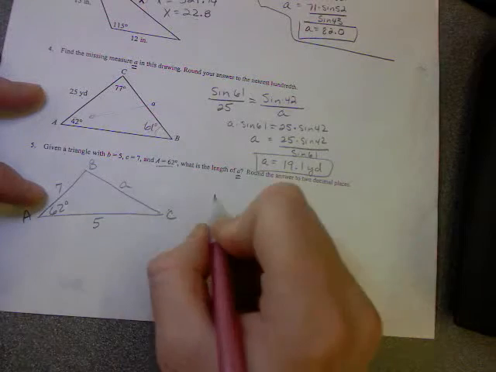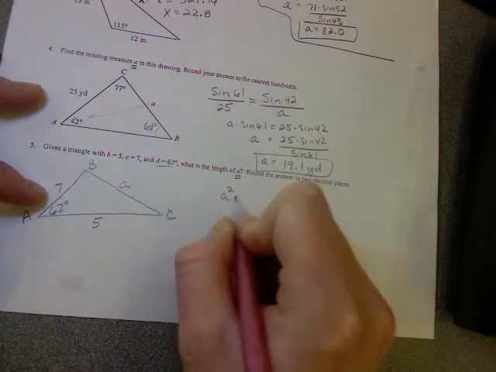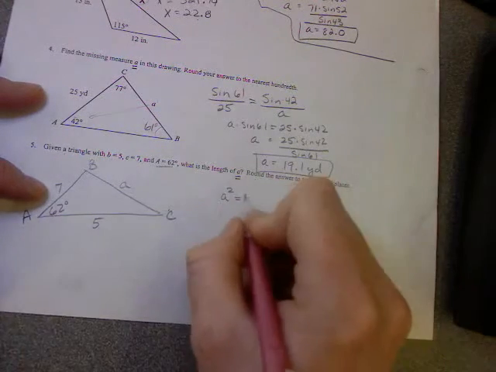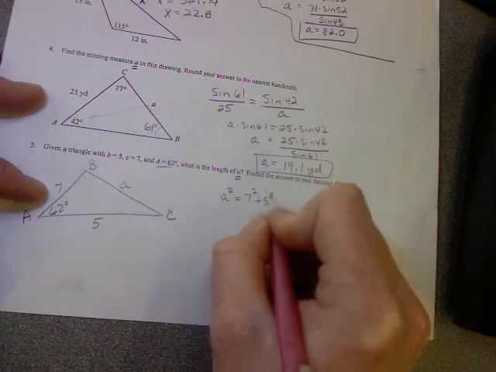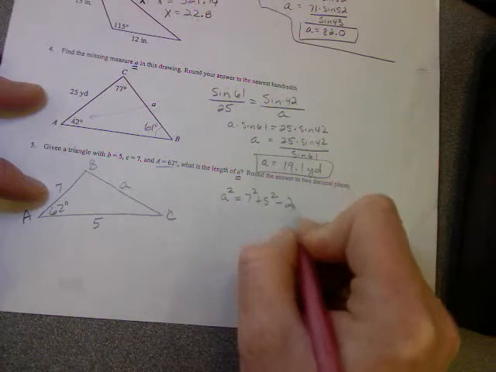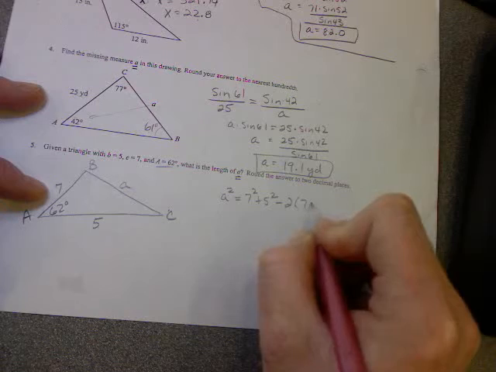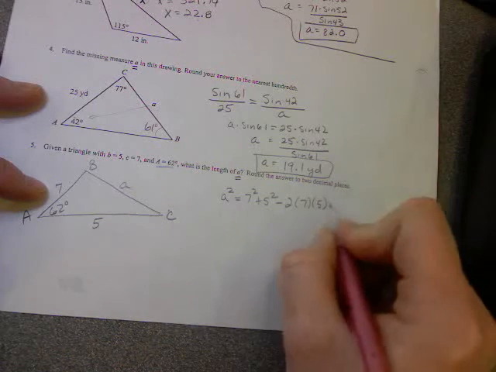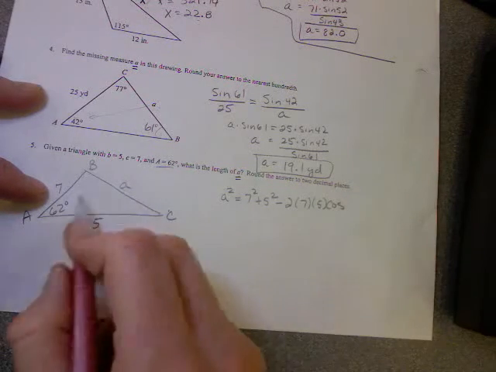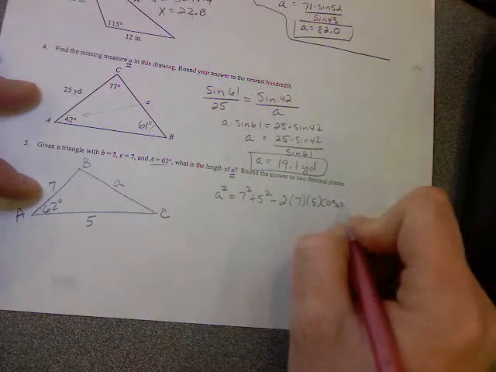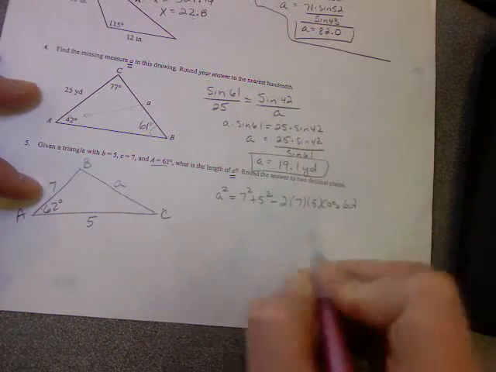We're going to look for A, so it's going to be A squared equals the other 2 sides squared, 7 squared plus 5 squared, minus 2 times those 2 sides, 7 times 5, times the cosine of the angle across from the side we're looking for, which is 62.